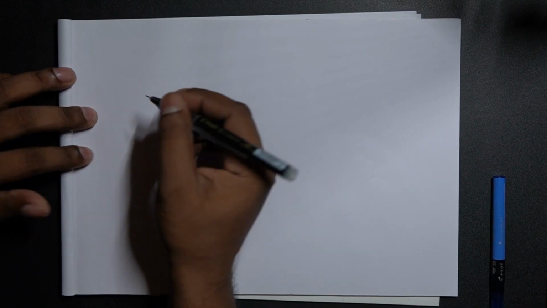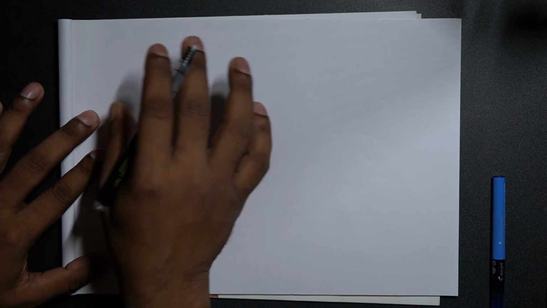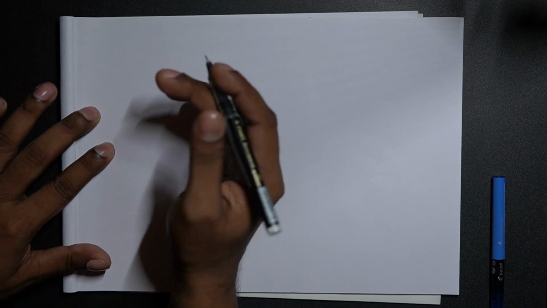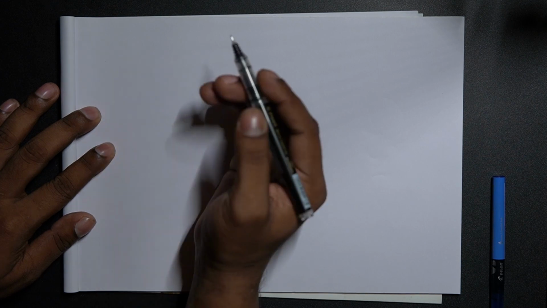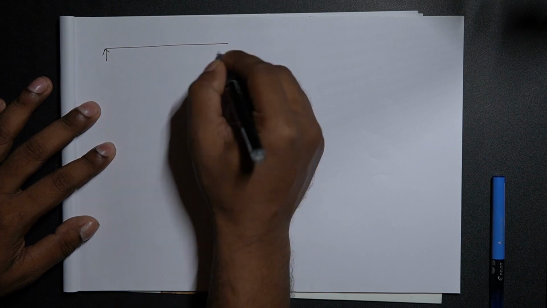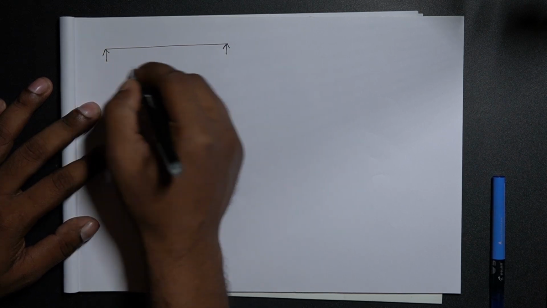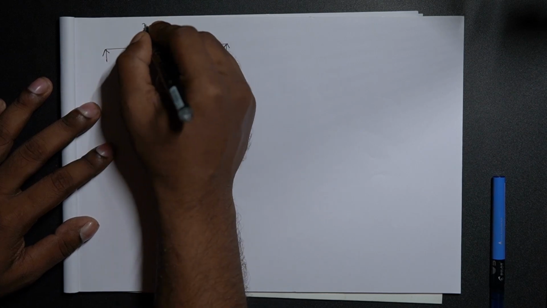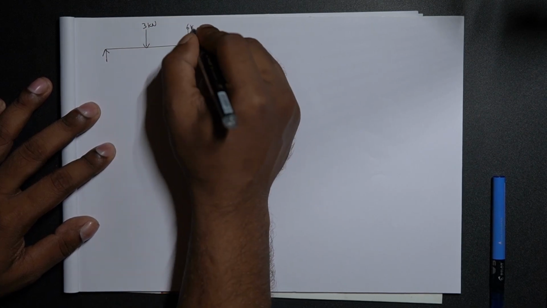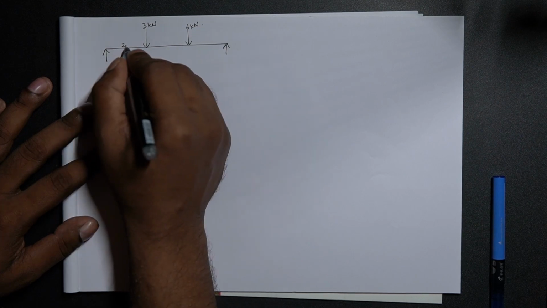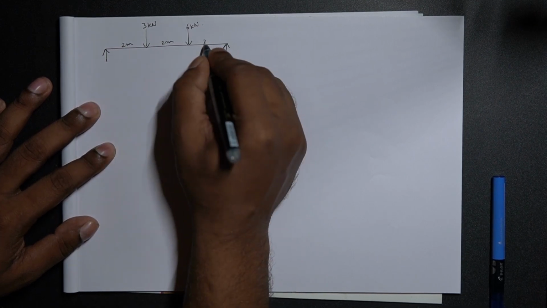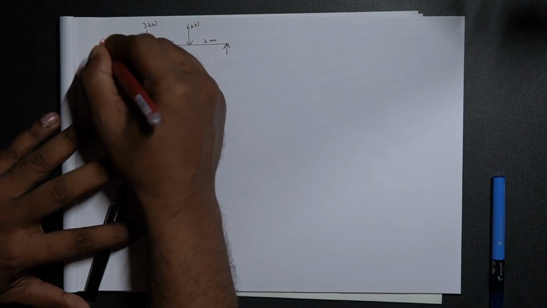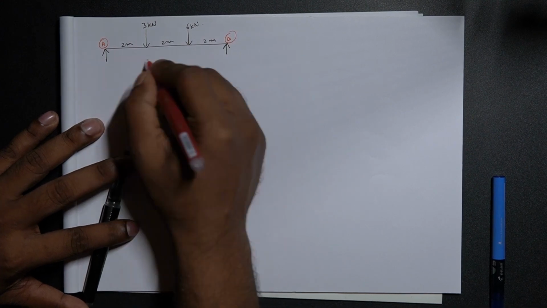Alright, welcome back. Let's quickly solve another problem, but this is with respect to the shear force and bending moment diagrams for a simply supported beam. So let's have a simply supported beam that is supported on the two ends with 2 point loads somewhere in between. Let's give it 3 kilonewtons, 6 kilonewtons here. The spans in between are evenly distributed. Let's put 2. Let's just label them A, B, C and D.